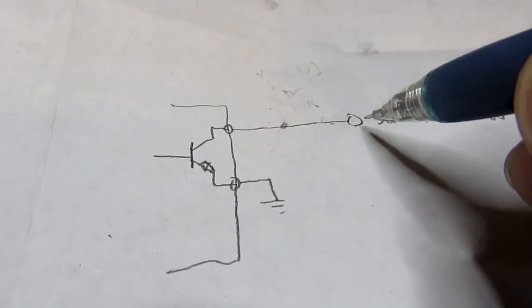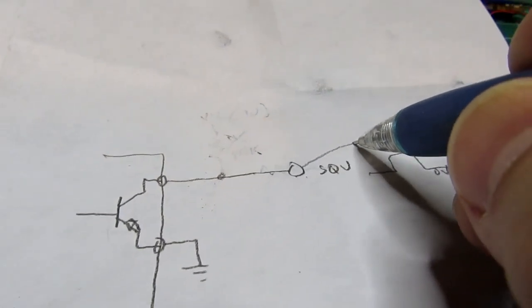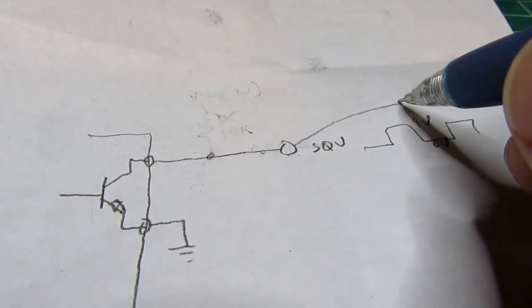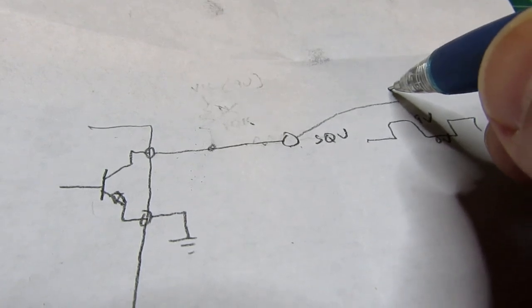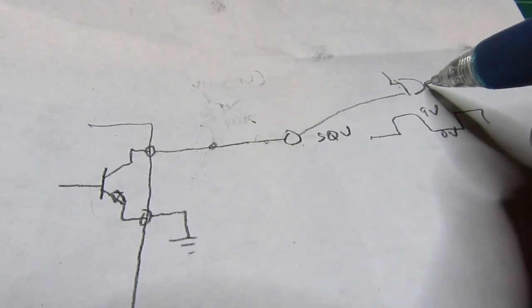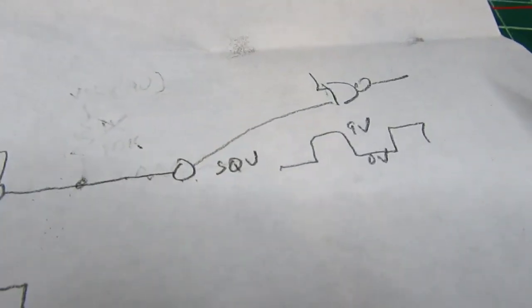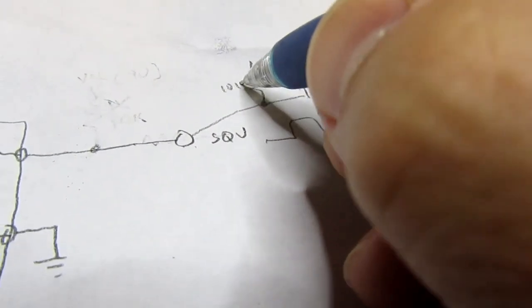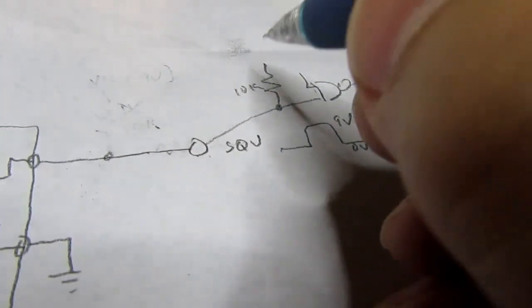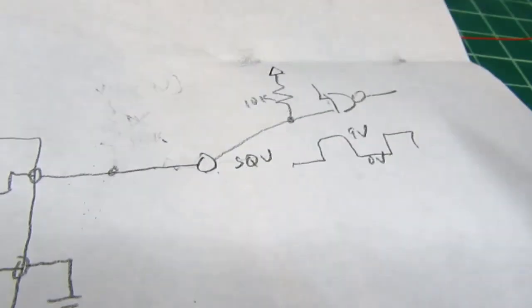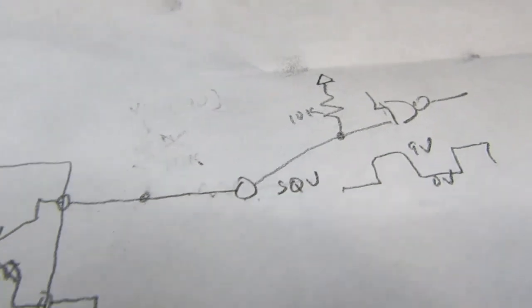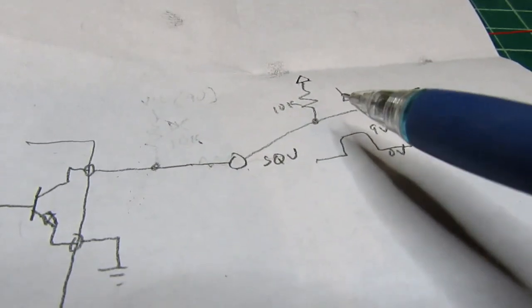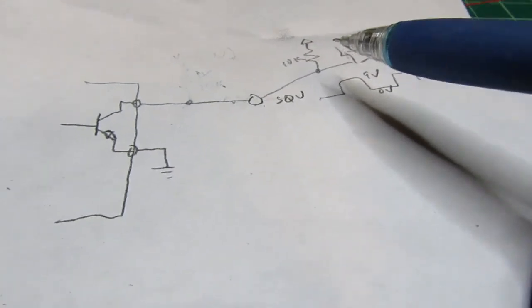And then when you run that to your external logic circuit, you know, it's going into some gate or another. On that logic circuit, put a pull-up resistor. 10K is probably a good value. And then have that go to the VCC or V plus of that circuit. 5 volts, 3.3 volts, whatever it may be.